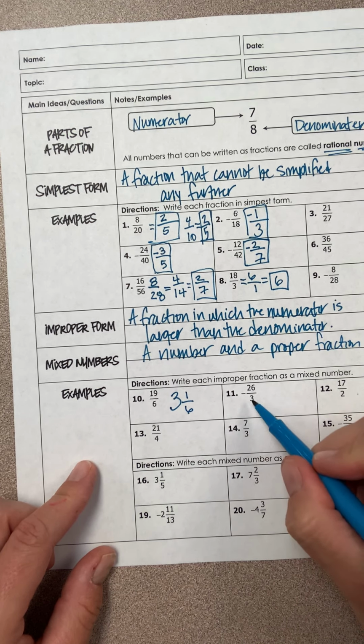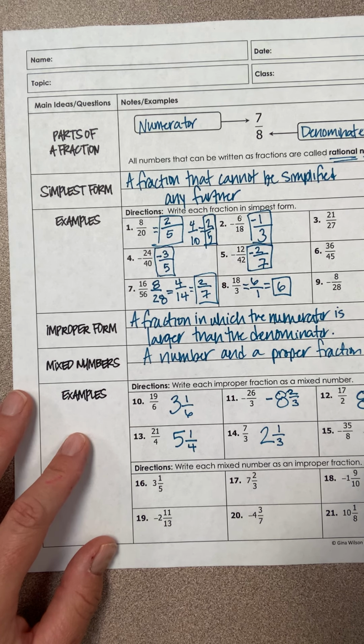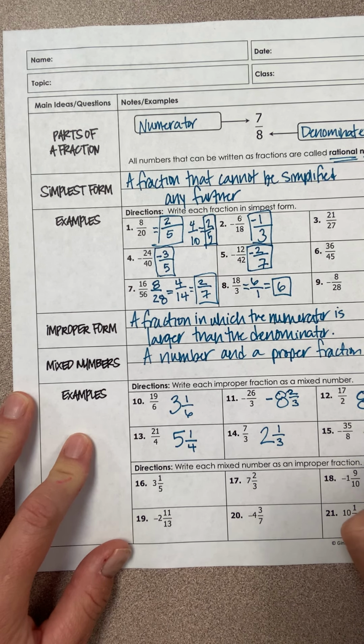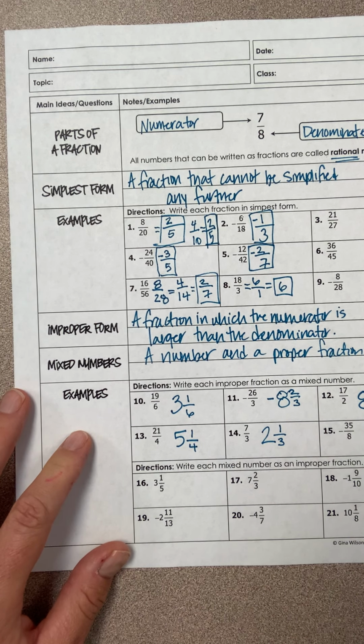Number 11. Now, it's negative here. That just means it goes to the left-hand side of the number line. So my answer is still going to be negative. So 3 goes into 26 8 whole times with 2 left over, my denominator doesn't change. Number 12. 2 goes into 17 8 whole times with 1 left over, my denominator doesn't change. 4 goes into 21 5 whole times with 1 left over, my denominator doesn't change. 3 goes into 7 2 whole times with 1 left over. My denominator doesn't change. Now it's negative, so I know, of course, my mixed number is also going to be negative. 8 goes into 35 4 whole times with 3 left over, and my denominator doesn't change.